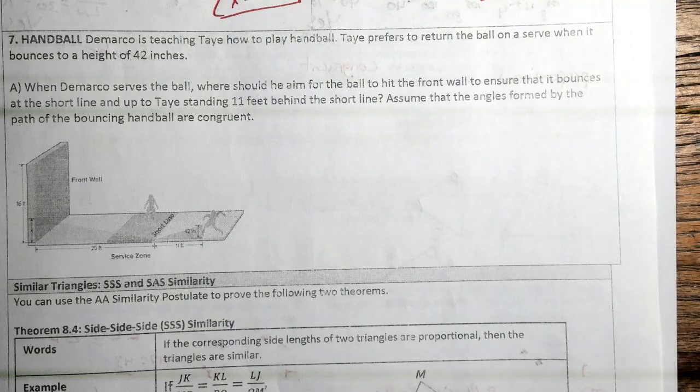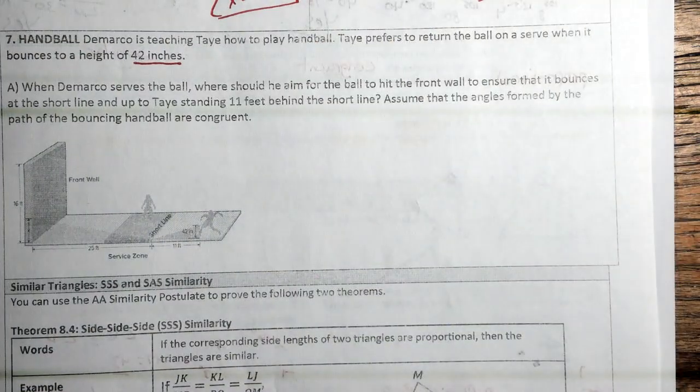All right, number 7. DeMarco is teaching Tay how to play handball. Tay prefers to return the ball on a serve when the bounce is a height of 42 inches. Okay, so 42 inches. All right, A. When DeMarco serves the ball, where should he aim for the ball to hit the front wall to ensure that it bounces at the short line up to Tay, standing 11 feet behind the short line? Assume the angles formed by the path of the bouncing ball are congruent.